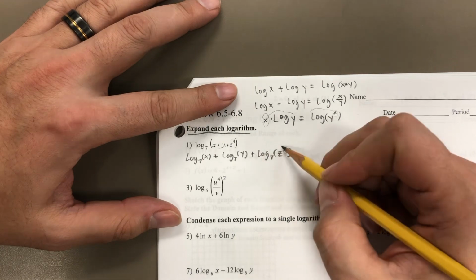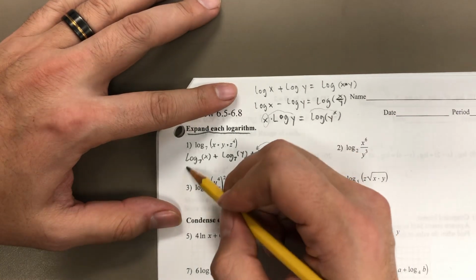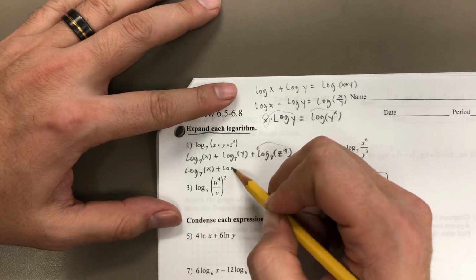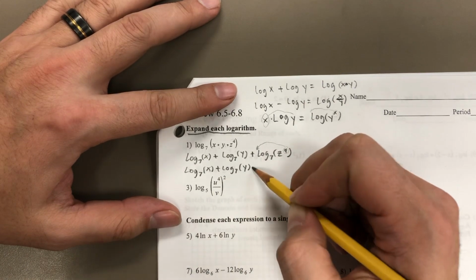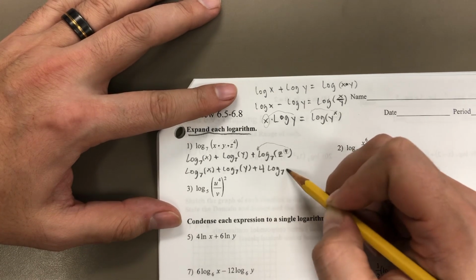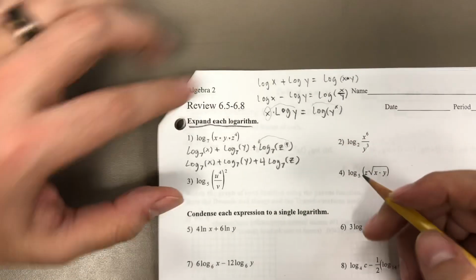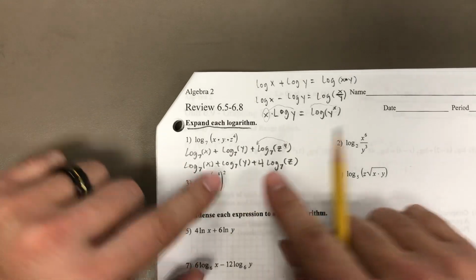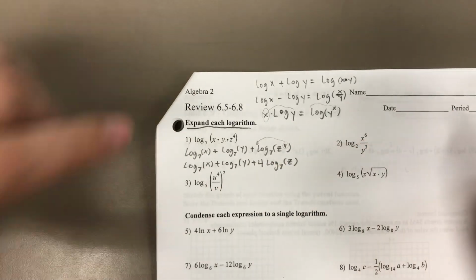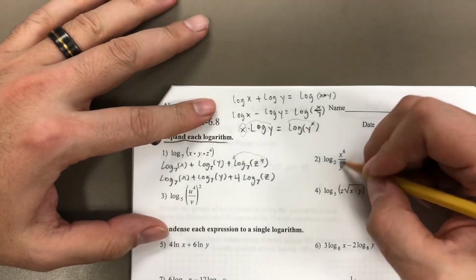So this gets moved to the front of this log over here, and we get log base 7 of x plus log base 7 of y plus, and then the 4 moves out front, so 4 log base 7 of z. This has been fully expanded into individual logs that are either adding or subtracting, with any exponents being moved to the front.